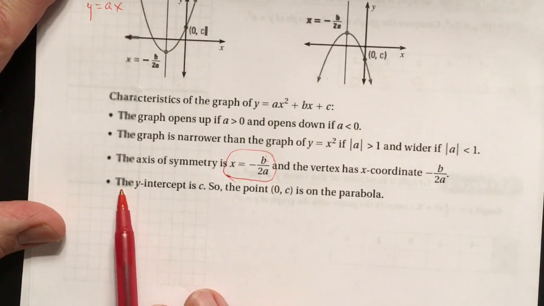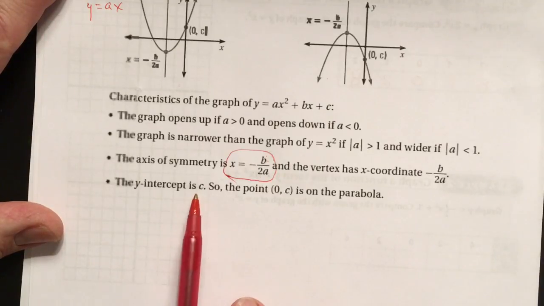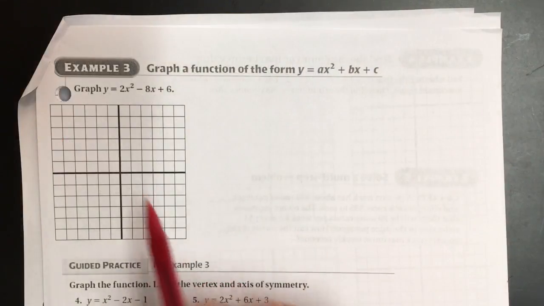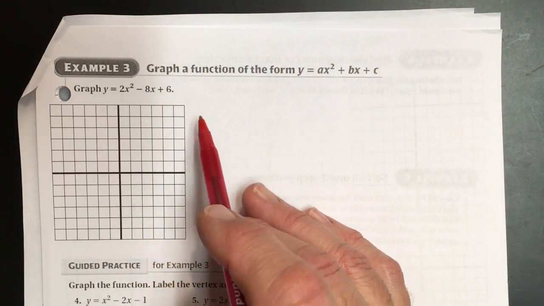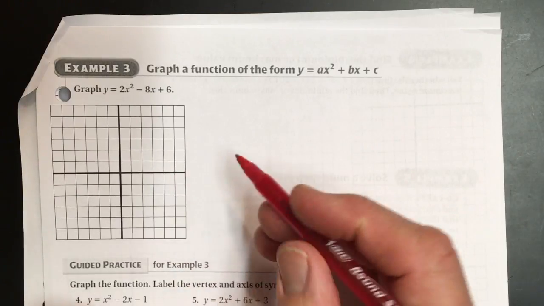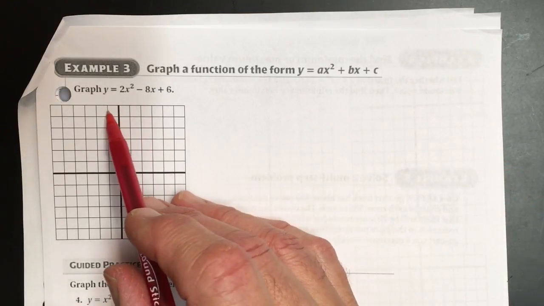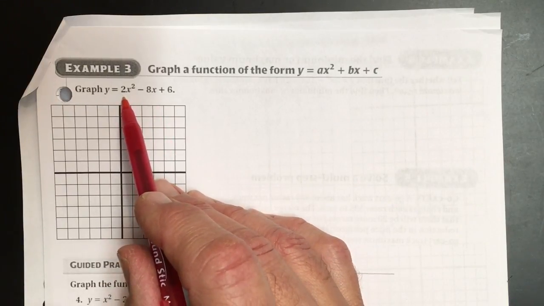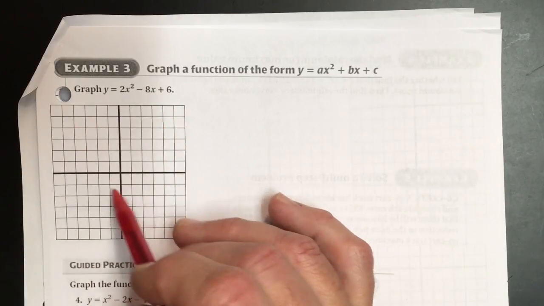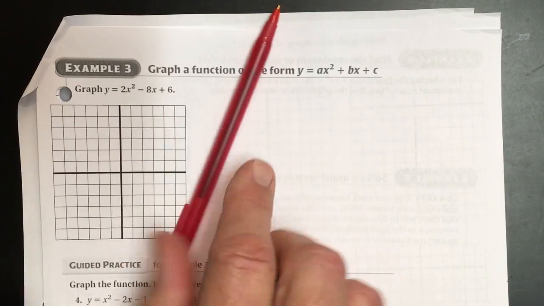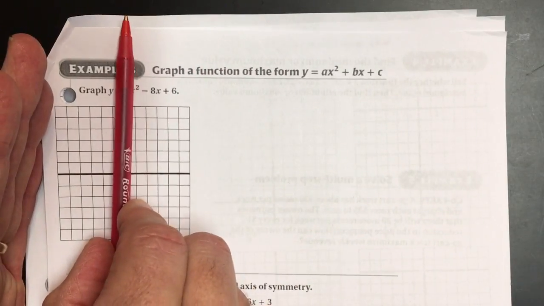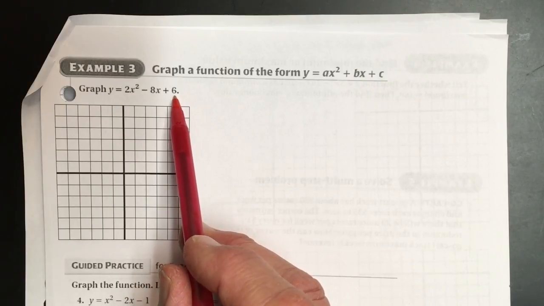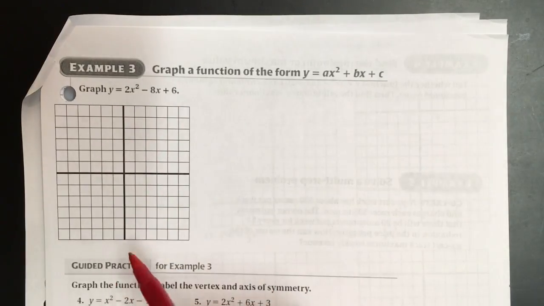And fourth thing here, the y-intercept is the c. So whatever you have for the c, it will always be the y-intercept. So example 3, we'll use the x equals negative b divided by 2a. For example 3, here's our quadratic equation, and a is positive 2, so we know that the parabola will go up. The 2 means it'll be narrow, steeper on the sides, and the 6 is where the graph will cross the y-axis, the y-intercept.